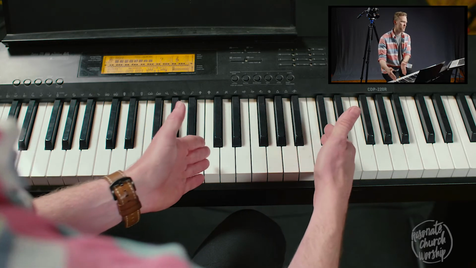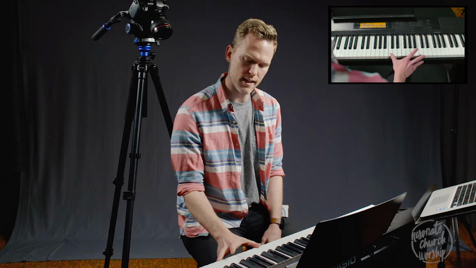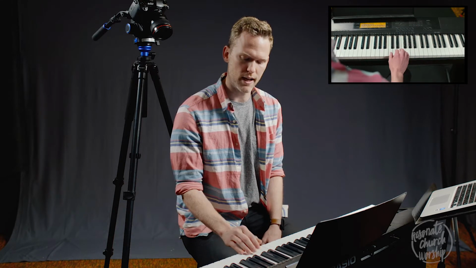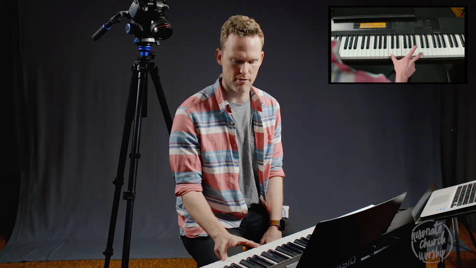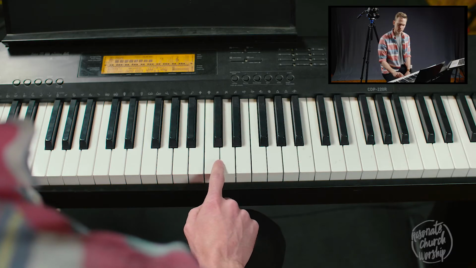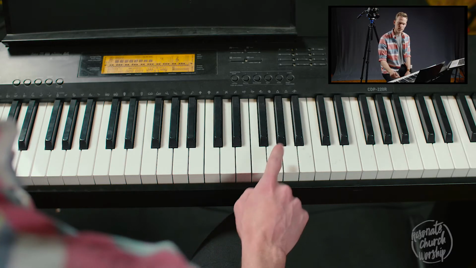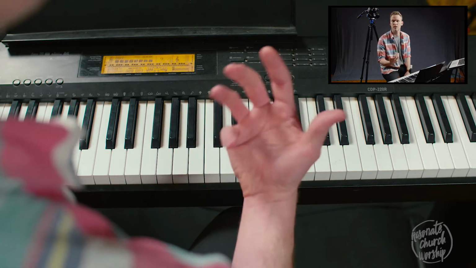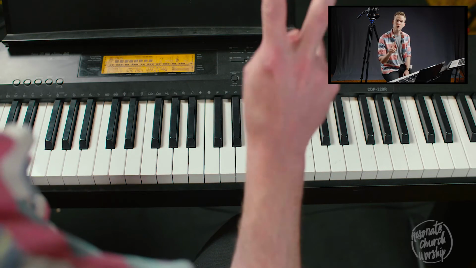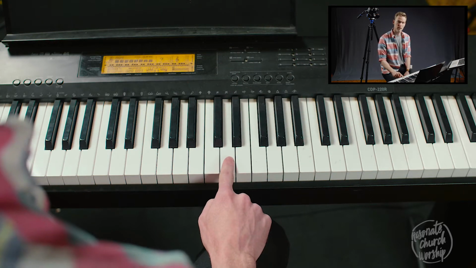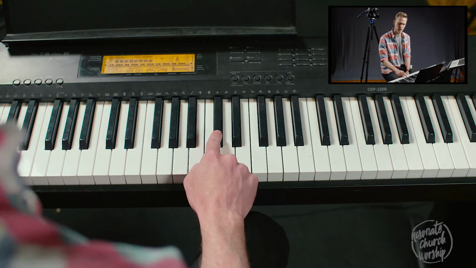Now, if you look closely, I'm going to show you how this all works. In any major key, to get the right note you're going to be playing in the scales, it's always going to be this: whole step, half step, whole step, whole step, whole step, half step. Now, what's a whole step and a half step? A whole step is 2 notes up, and a half step is only 1 note up.